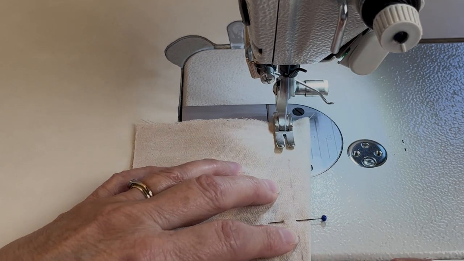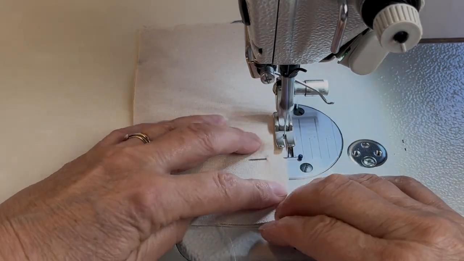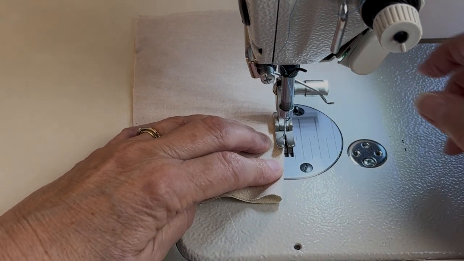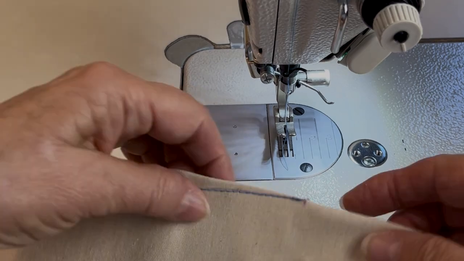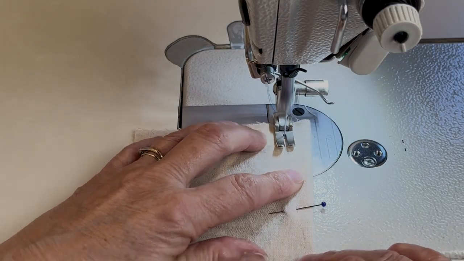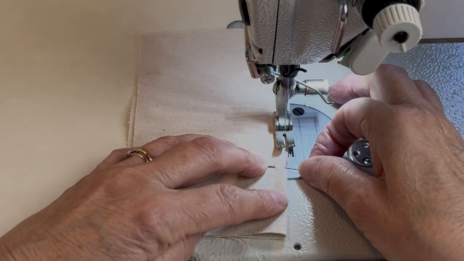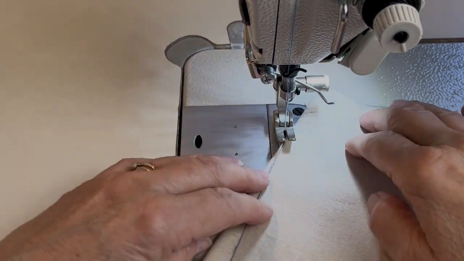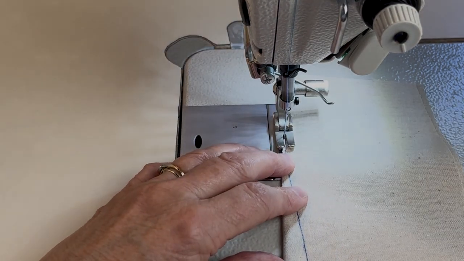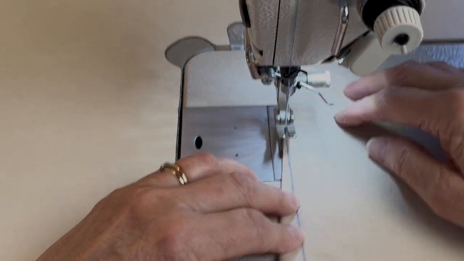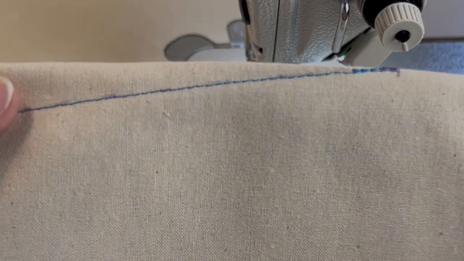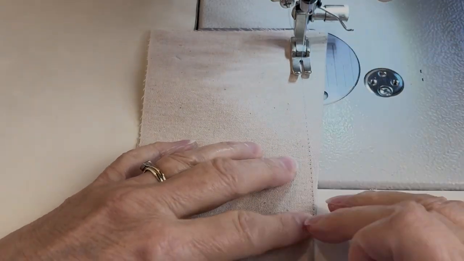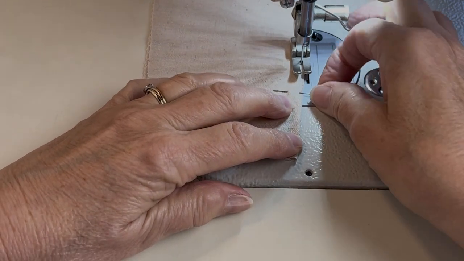The second method, back tack neatly at the apex, a common fast fashion method. Method 3, back tack inside the volume of the dart, avoids puckering at the point. Method 4, leave thread tails and tie a knot at the end of the dart.